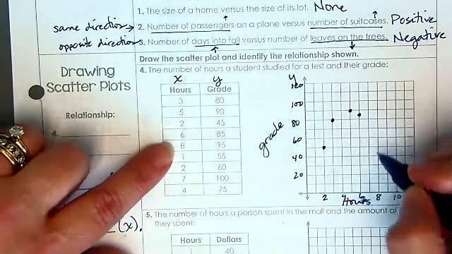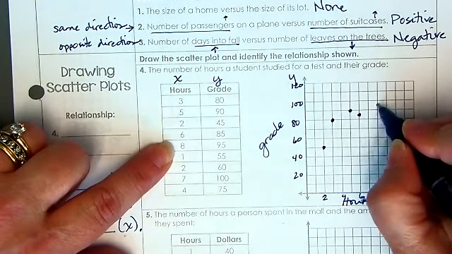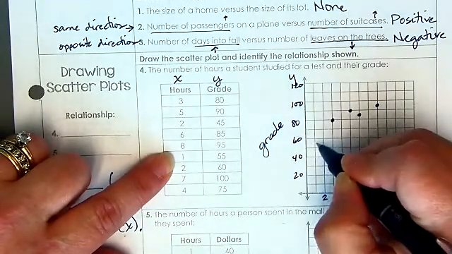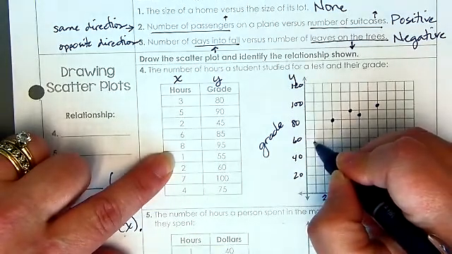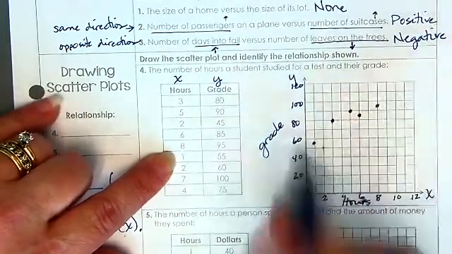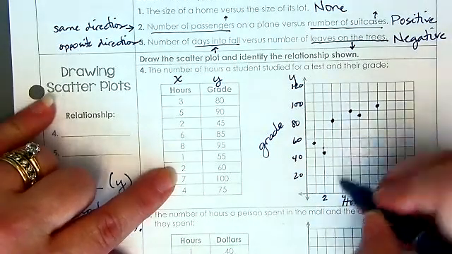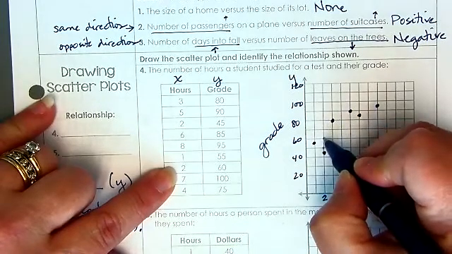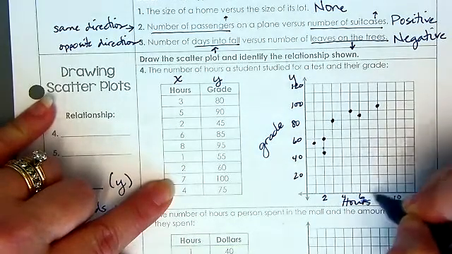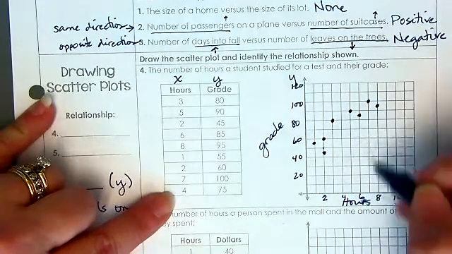So you're going to have something like that. 8 at 95. 1 at 55. Oh, this one's wrong. 2 at 45. Because that's 50. It belongs here. 2 at 60. 7 at 100. 4 at 75.